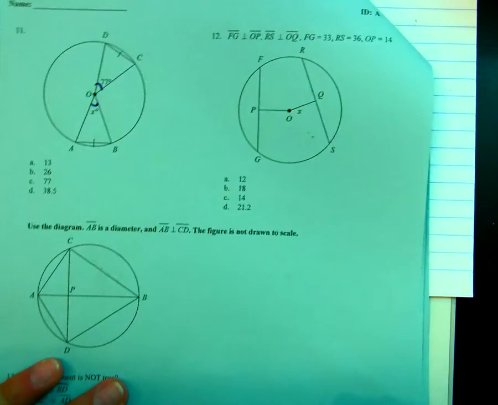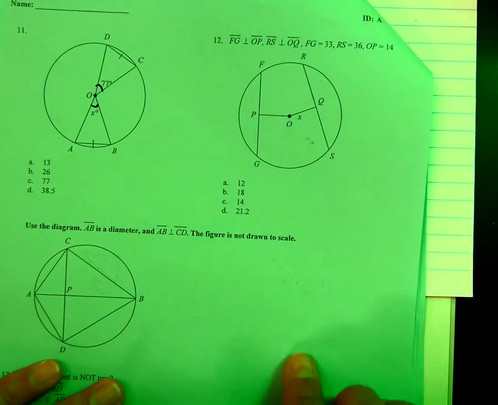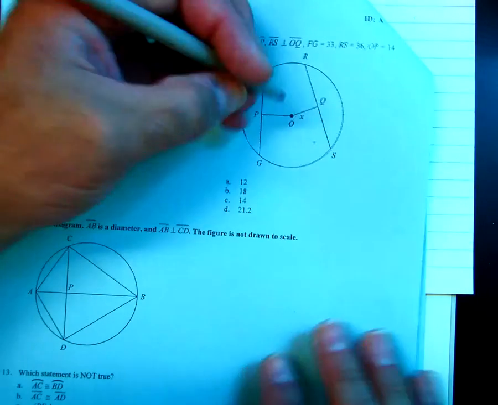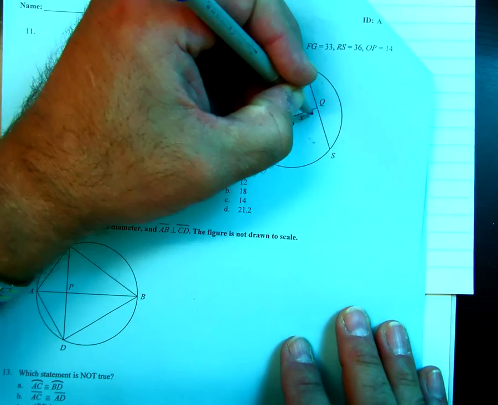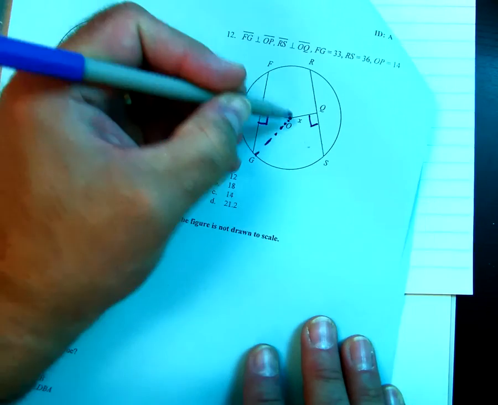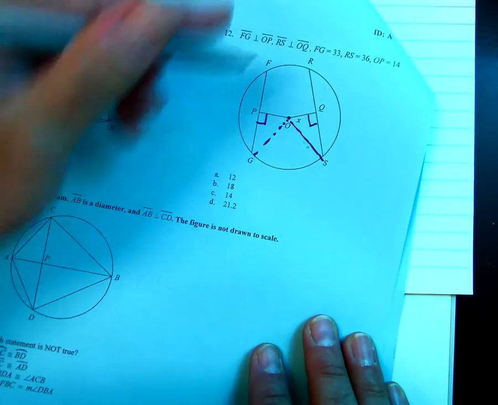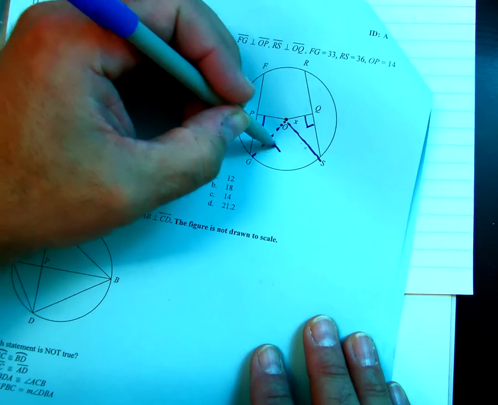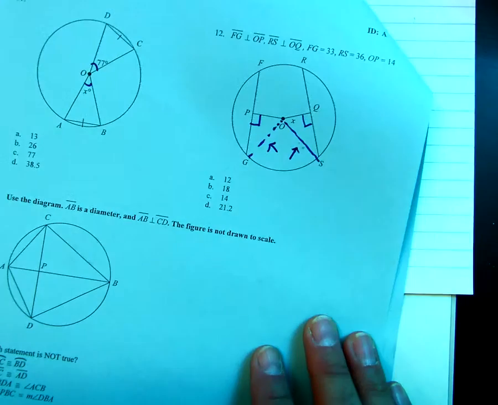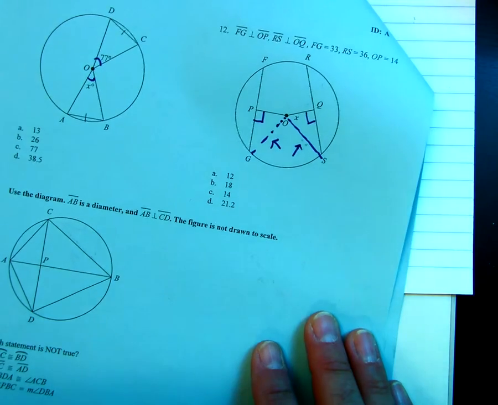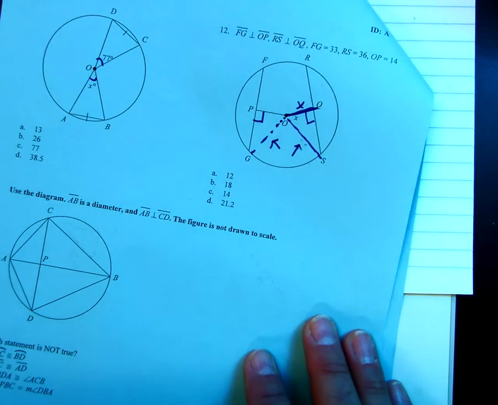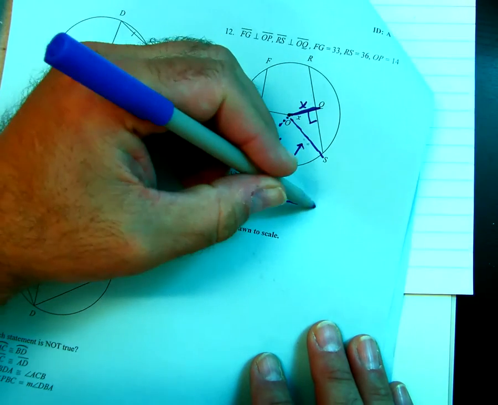Problem number 12 was the hardest problem on the test. Why? Because these chords are not equal. But what will be equal for both of them? The radius would be equal. So I'm going to use the Pythagorean theorem to find the radius of one triangle. Then I'm going to use that radius for the other triangle to find the measure of this line segment here, x. Okay? So that means you'd be doing 2 right triangle problems.